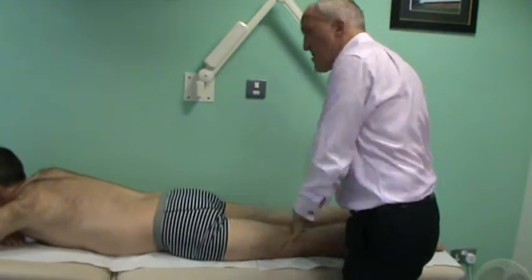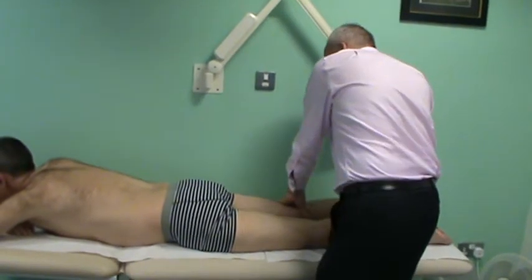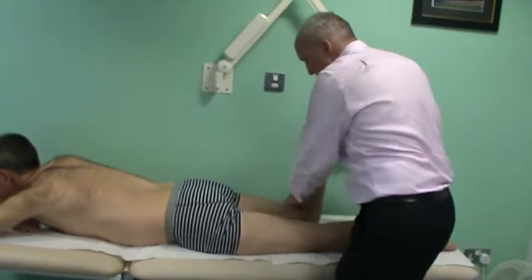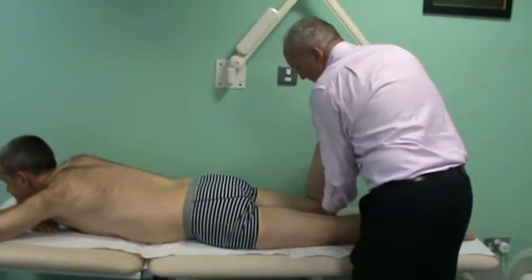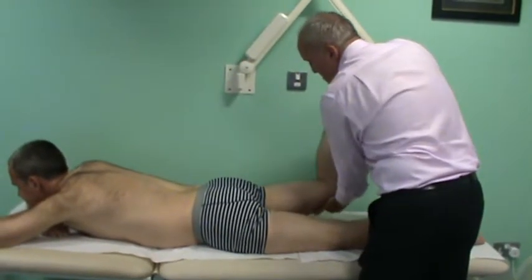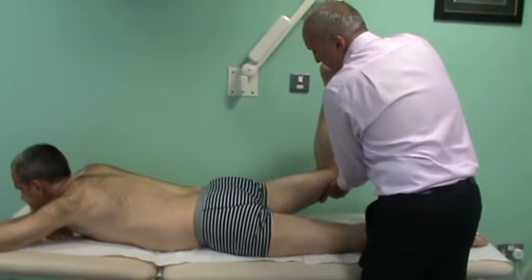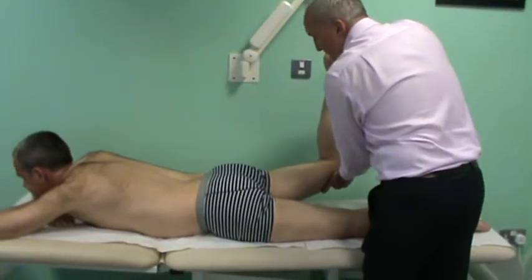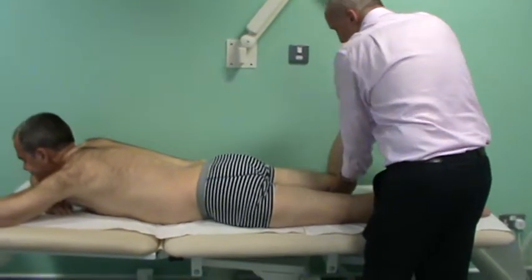Okay, so I'm just going to demonstrate the femoral stretch test. I'm just going to bend your knee. Okay, so we bend his knee to 90 degrees, and then we would apply some pressure and extend his hip, and any pain, no pain elicited, that's fine. Okay, thank you. So that was the femoral stretch test.